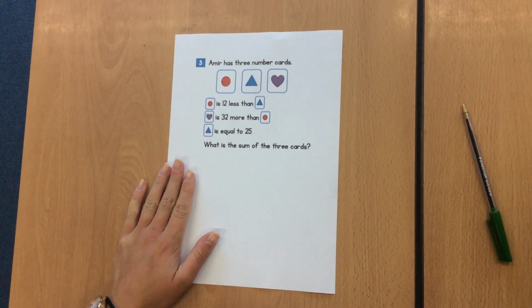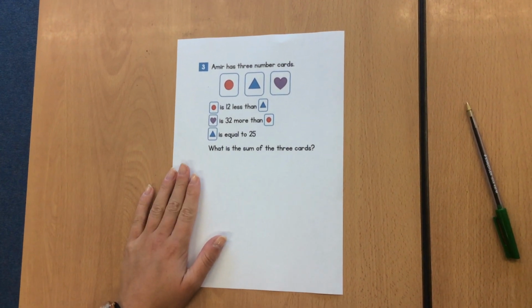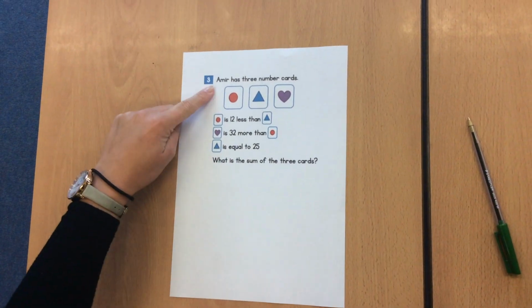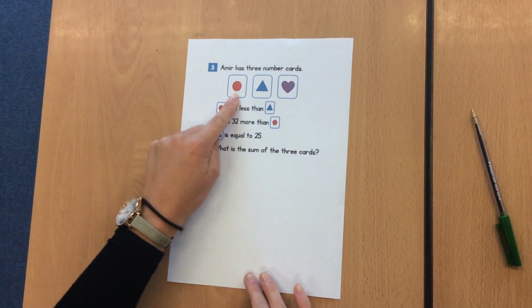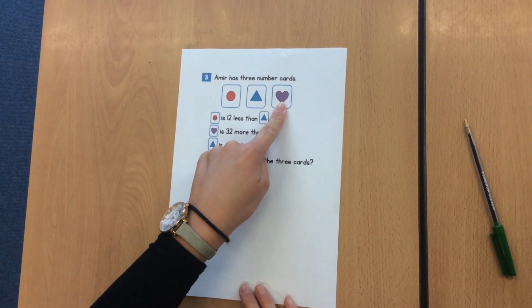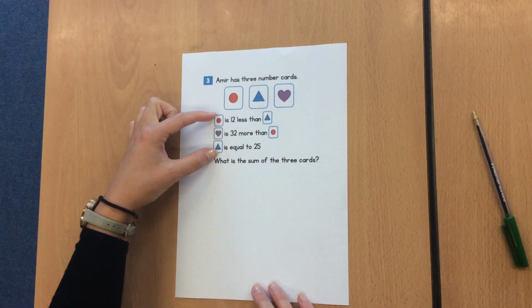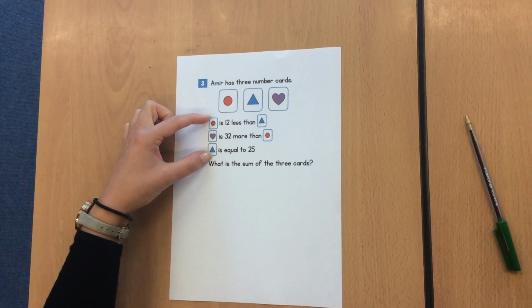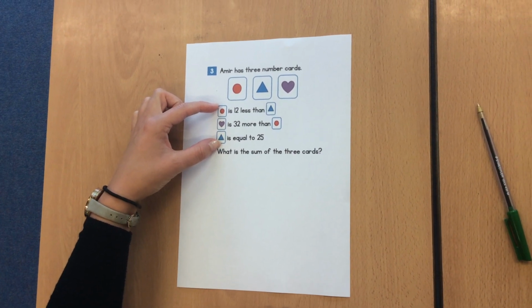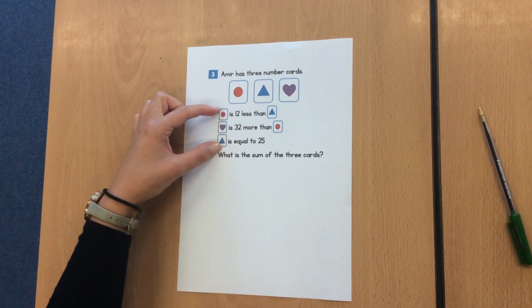So, hopefully you should have read this activity, but I'll read it out again to you. It says here, Amir has 3 number cards. It's got a circle, a triangle, and a heart. Now, there's some information here. We've not actually been told what these cards are worth. So there's a bit of a clue, but we've got to unpick what these clues are telling us.